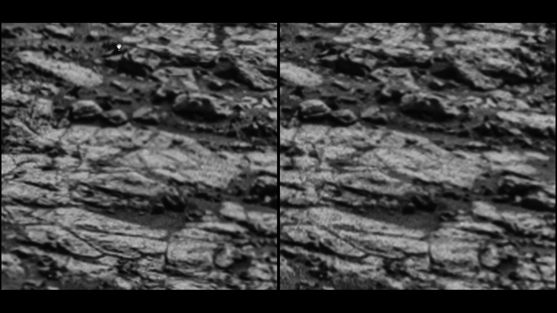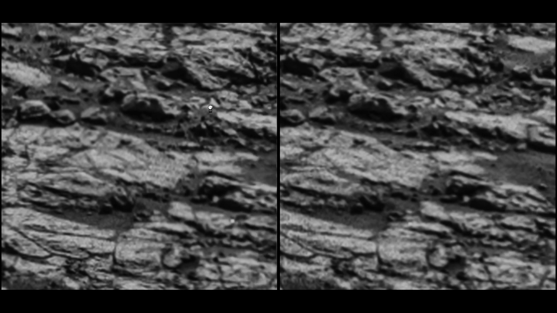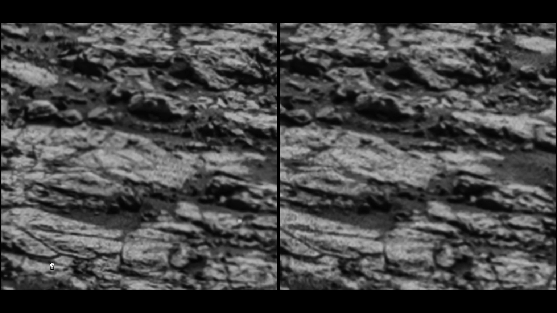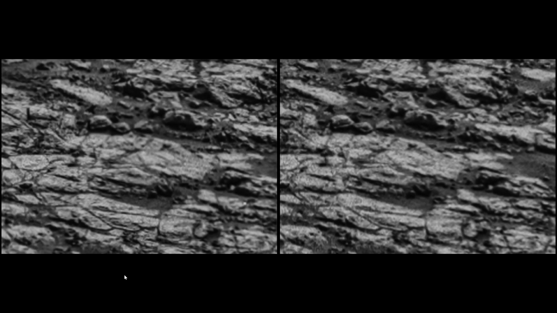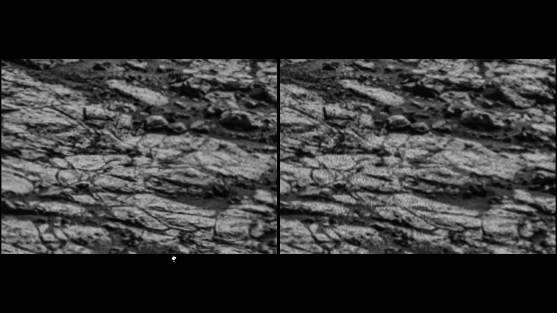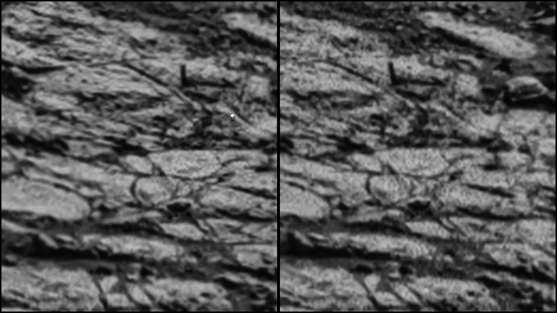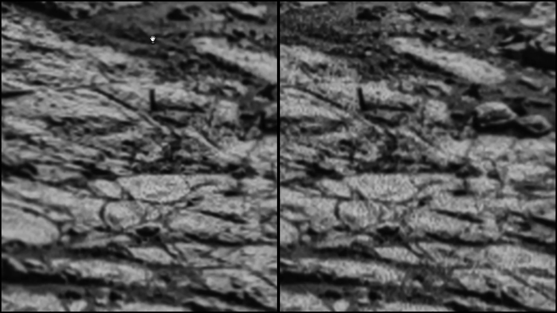Look at this up here. Could be mechanical, it could be carved, could be structural. We don't know. But we do know that there's a lot of non-fractal geometry, and this is not natural. And look at this part up here. Yeah, NASA's got us all fooled.